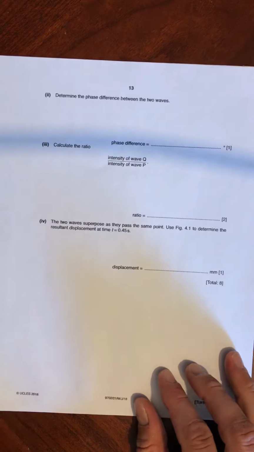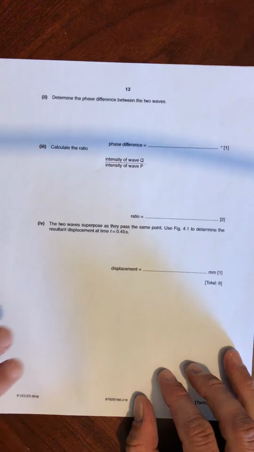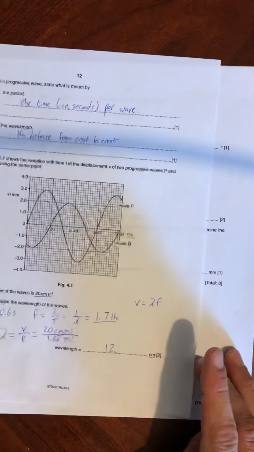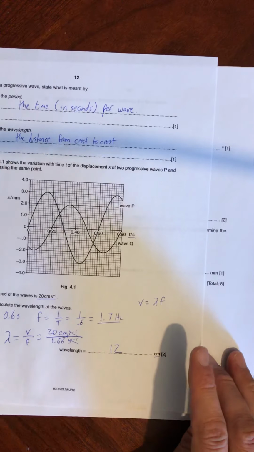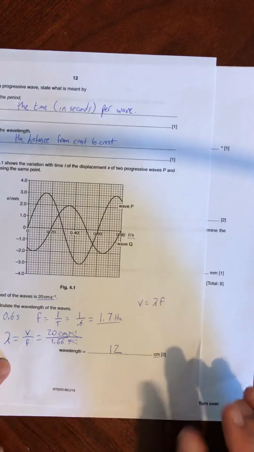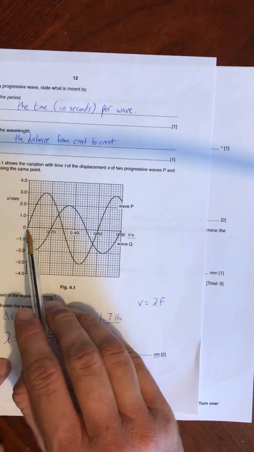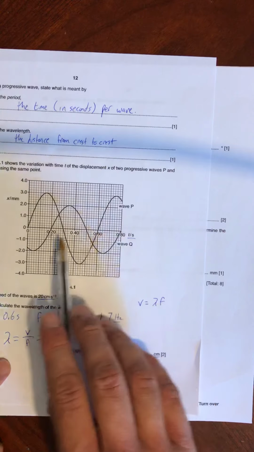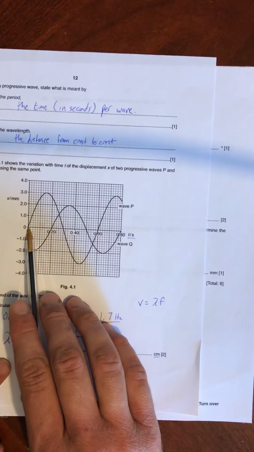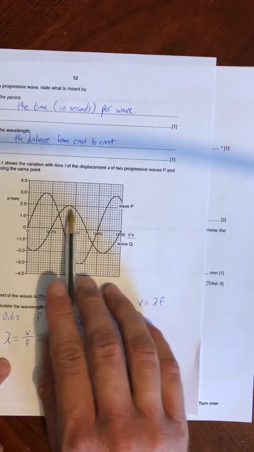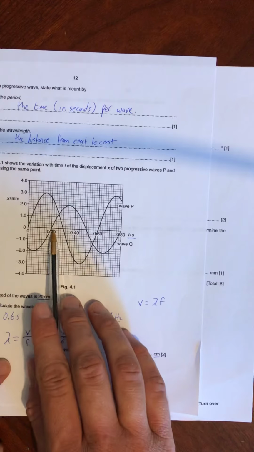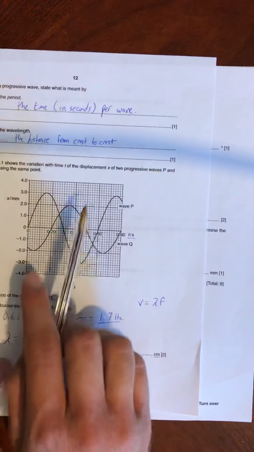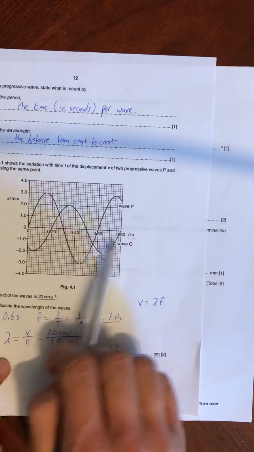The question goes on to ask us to determine the phase difference between the two waves. Now phase difference is sort of like how much is one wave off from the next one. If we look at wave P here, we can see that it's got this period of 0.6 seconds. It begins right here, right? Well, it looks like wave Q down here doesn't really start until 0.2 seconds, right? So it's shifted off by 0.2 of the entire wavelength.